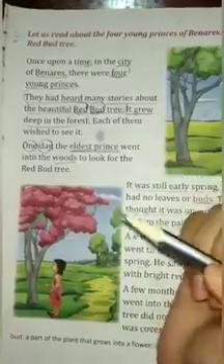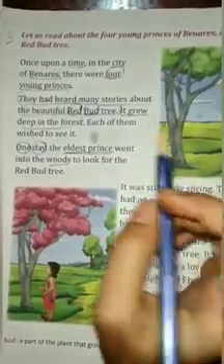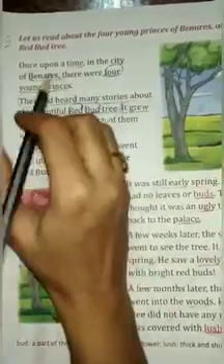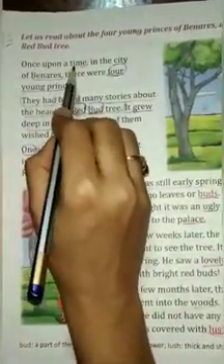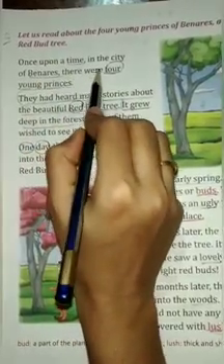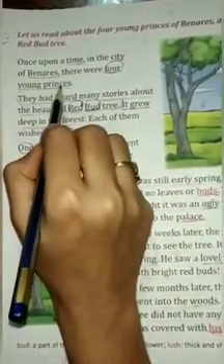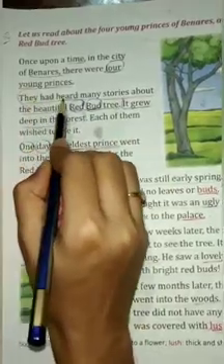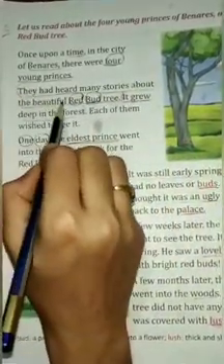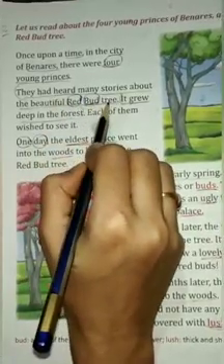Now let's start the story. First I will read the story, then I will explain it. Okay? So let's start. The Red Bud Tree. Once upon a time in the city of Benares, there were 4 young princes. They had heard many stories about the beautiful red bud tree.